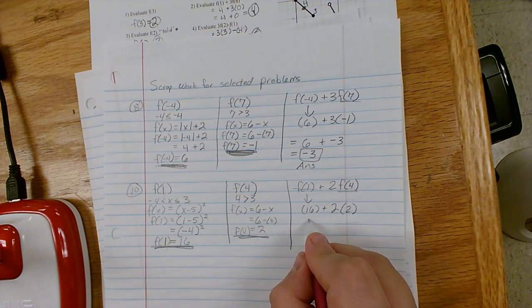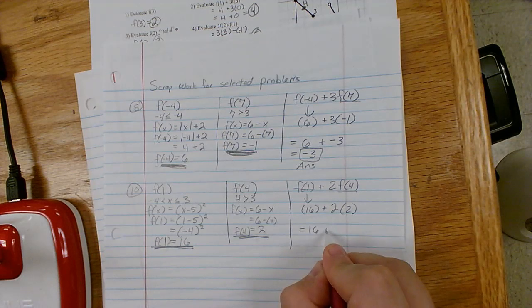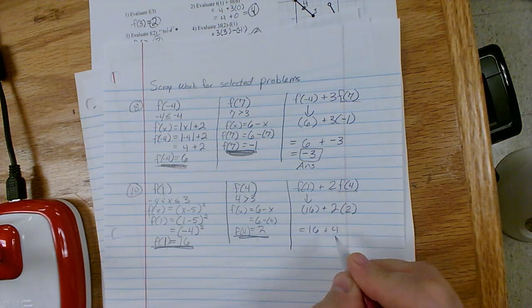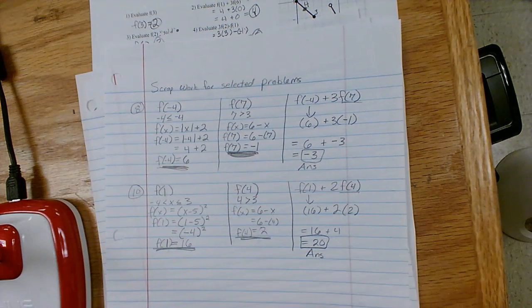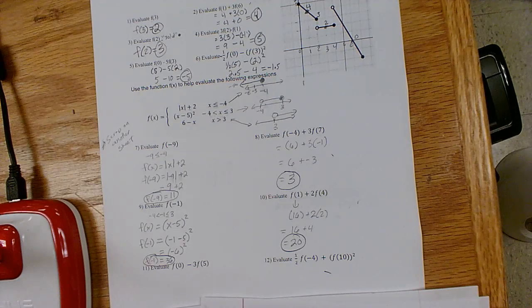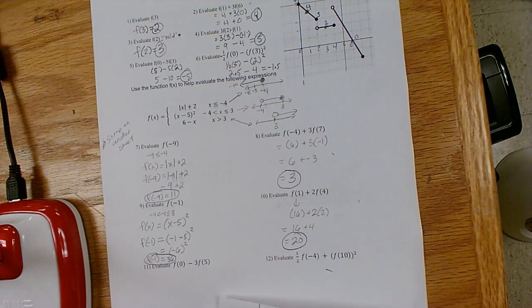So this would turn into 16 plus 4. Your final answer should be 20. So there, I just recopied it onto the paper. And now we're going to look at question 11.